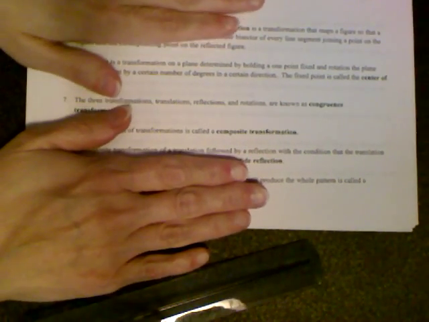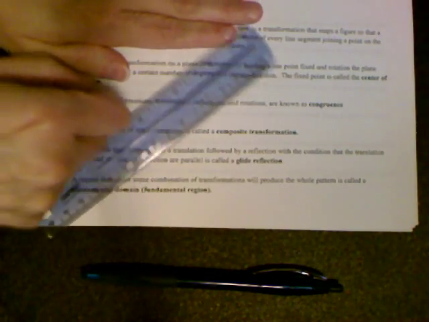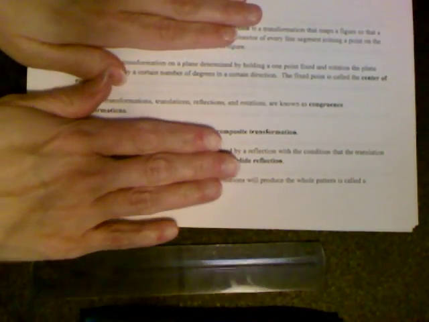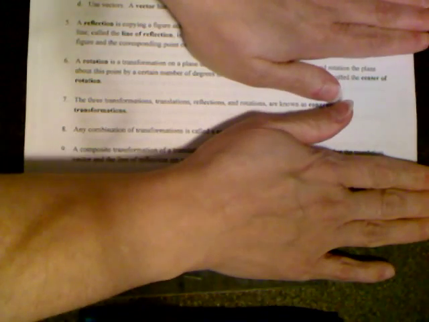If I look at my hands, they are reflections of each other with the line being down the center, right? So a glide reflection would be a step up and then it's reflected. Everything in reflections, everything is congruent. They're all known as congruent transformations.